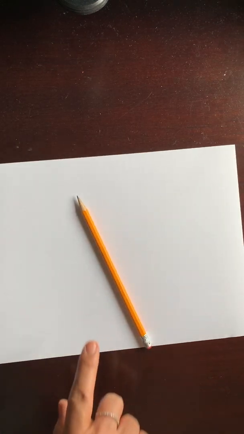Okay, so on a new sheet of white paper and with your pencil, let's start drawing our Apple Still Life project. I'm holding my paper horizontally or left to right. Horizontal is left to right and vertical is up and down. I'm holding my paper horizontally.